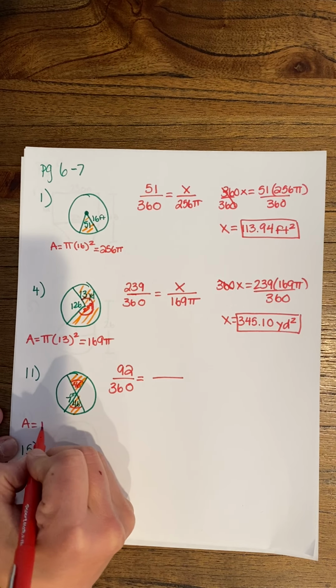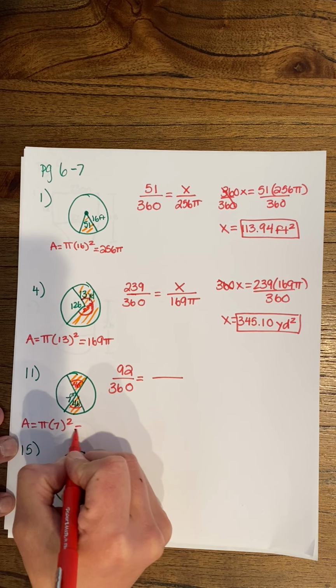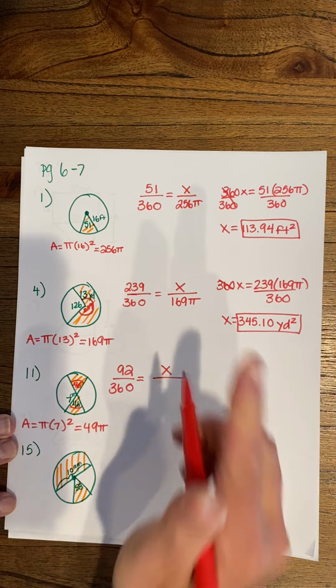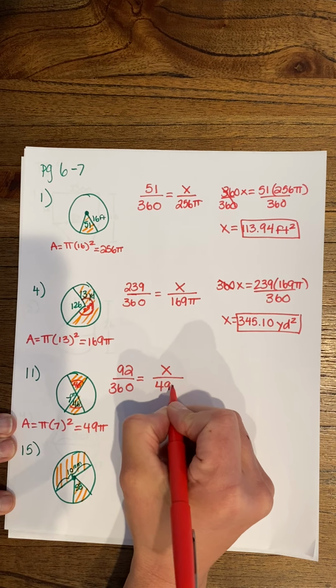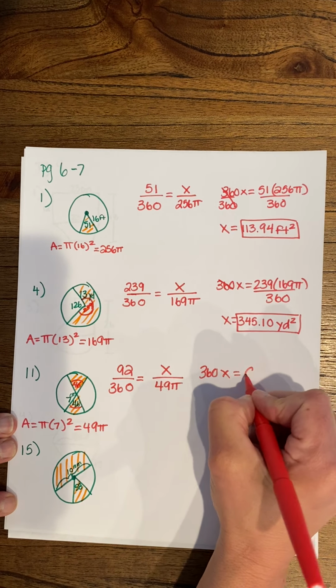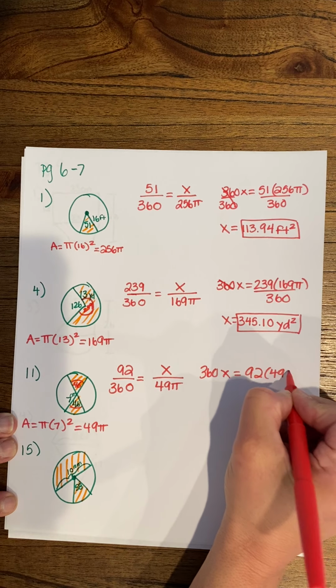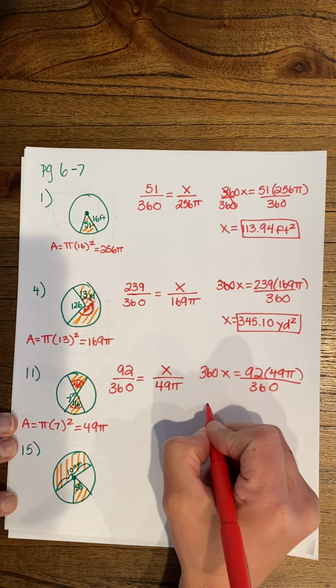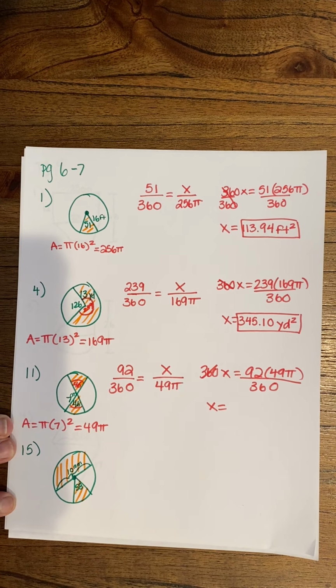So if we find the area here, we get 49 pi for the total area. So again, my part area out of my whole area. Same thing, a quick cross multiply, divided by 360 to get rid of that 360.